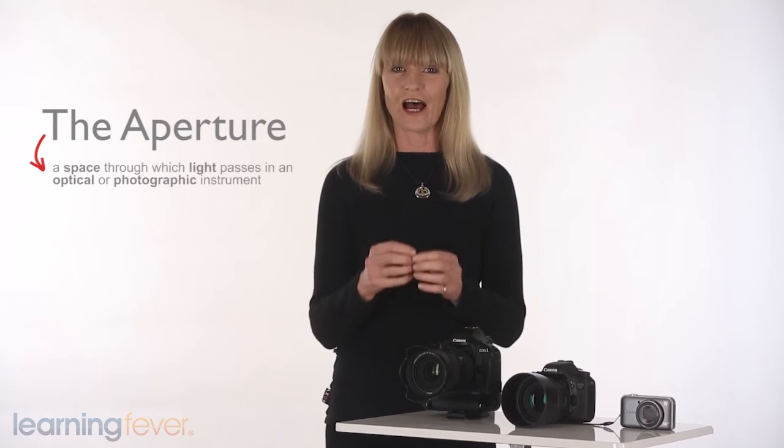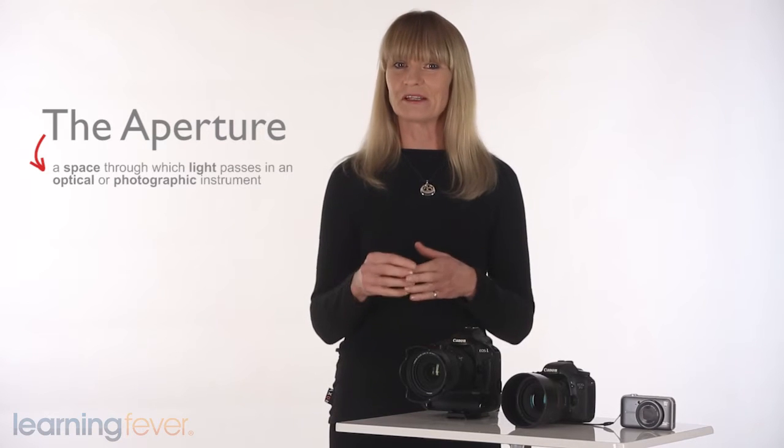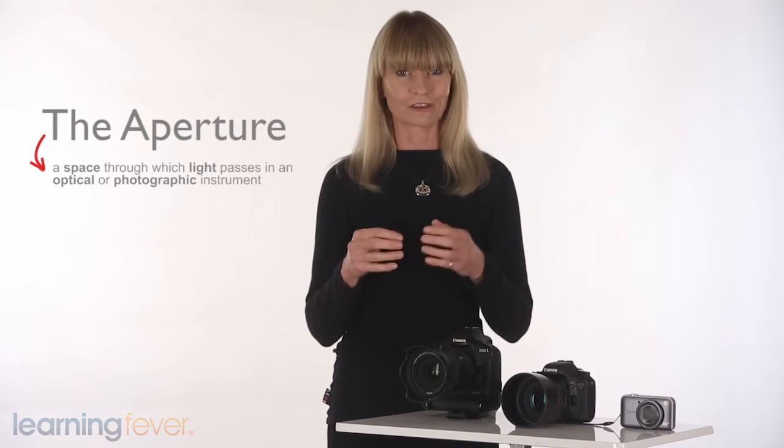Do you know what another name for an aperture is? The dictionary definition for it is an opening, a hole, or a gap. It then goes on to say that it is a space through which light passes in an optical or photographic instrument, especially the variable opening by which light enters a camera. So the aperture is a hole through which light passes through the lens, past the shutter, onto the sensor at the back of the camera.